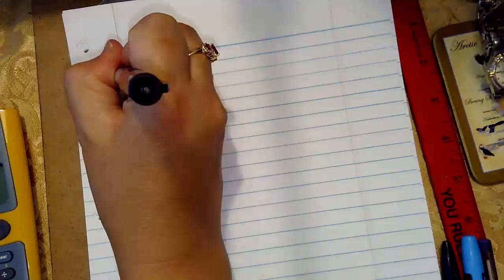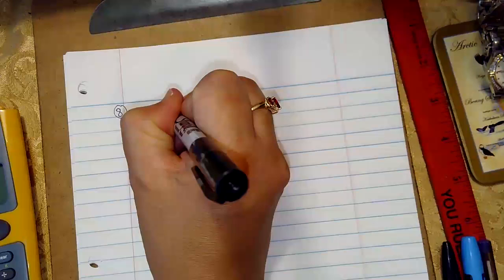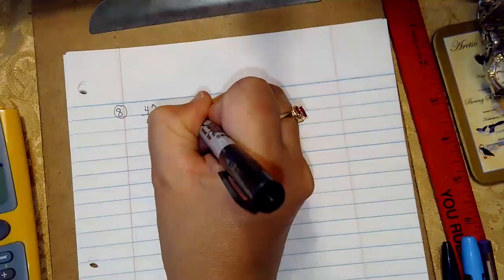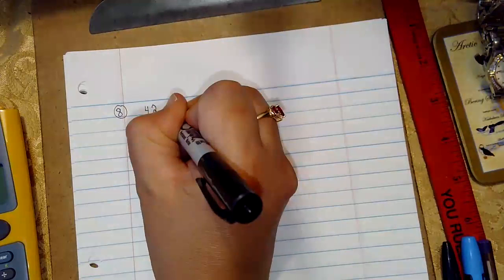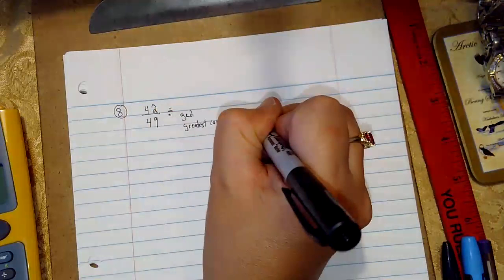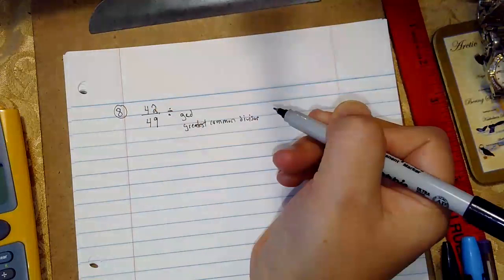For a problem like this on the test, what is your greatest common divisor? So you're dividing it by some greatest, I'm going to call it a GCD, which stands for greatest common divisor. So communicate that with your instructor, what you're using.